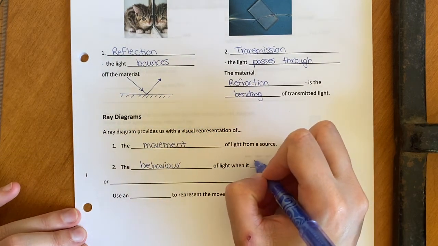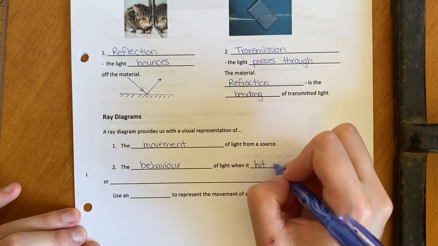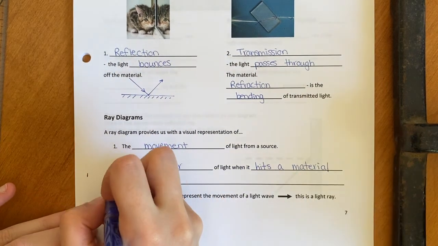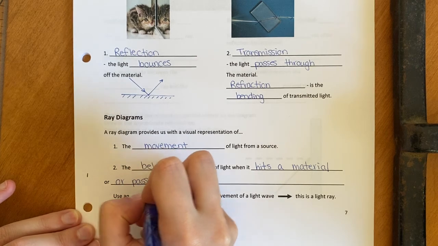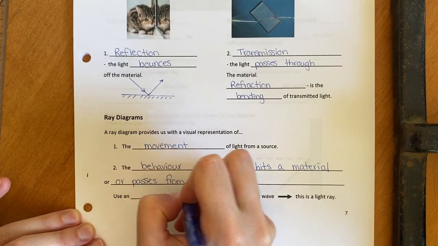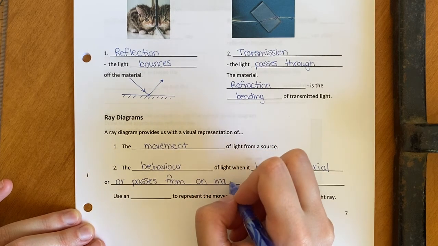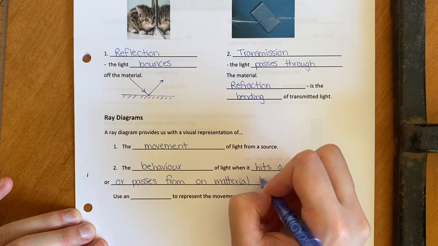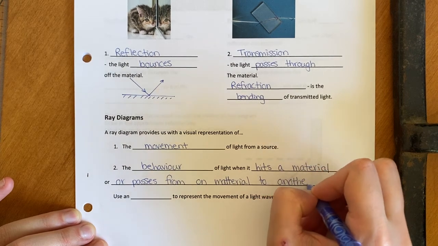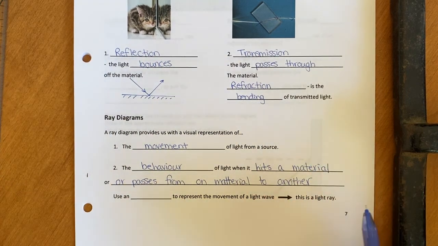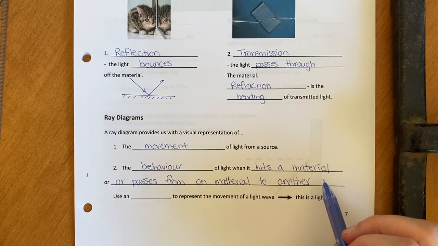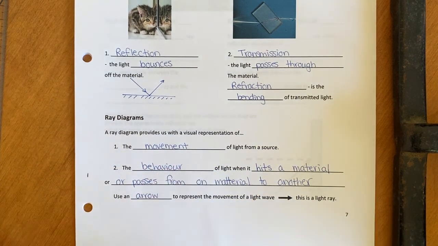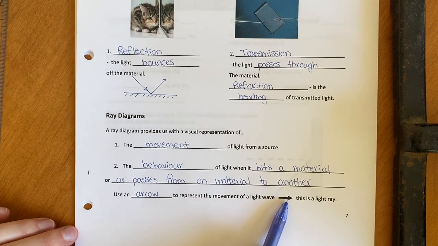when it hits a material, or passes from one material, or we call them mediums, to another, are represented using these ray diagrams. So we use them to show how the light is going to interact with the surface. So we use an arrow to represent the movement and the direction. And always use a ruler.